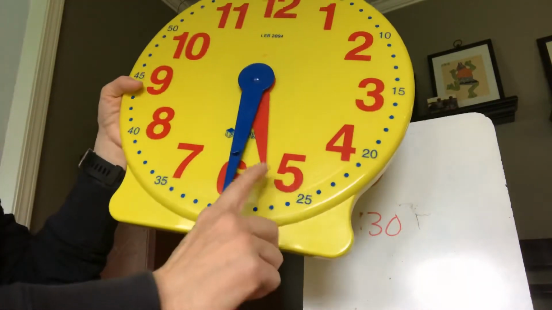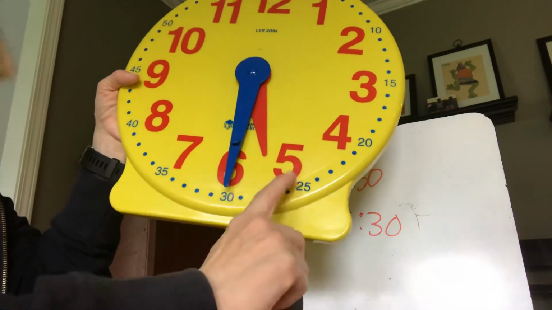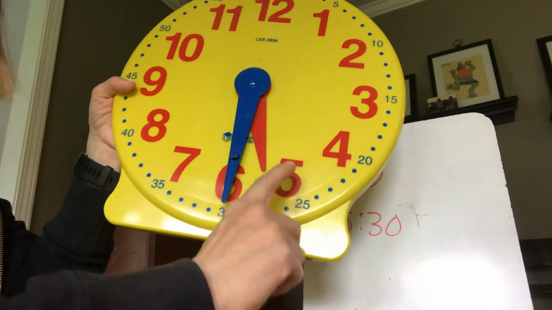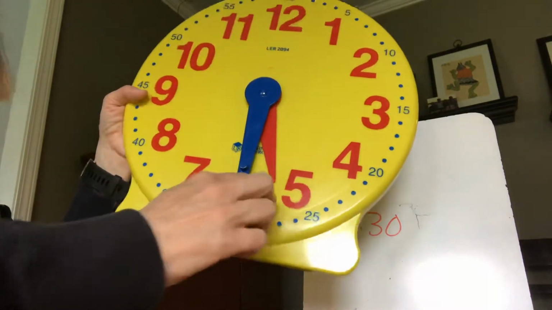So let's look at how we say it. So remember, the hour hand is between two numbers. Go back to the earlier one. So that's 5. And then straight down is 30. 5:30. See if you can tell me what time this is.